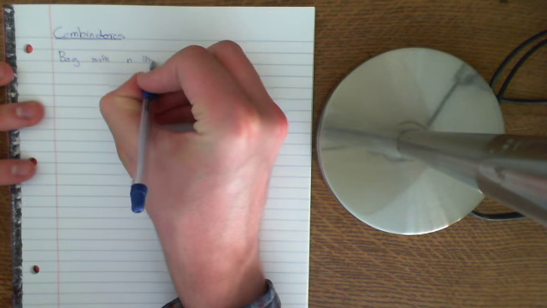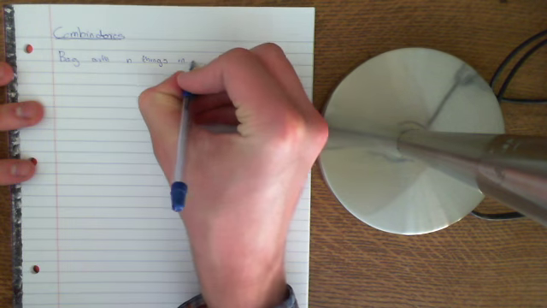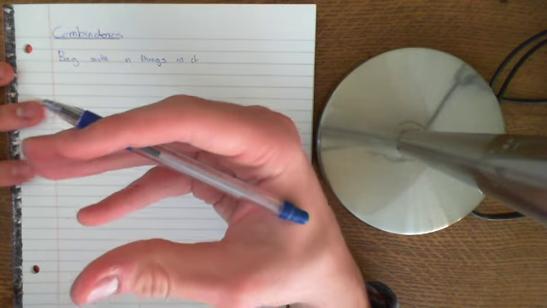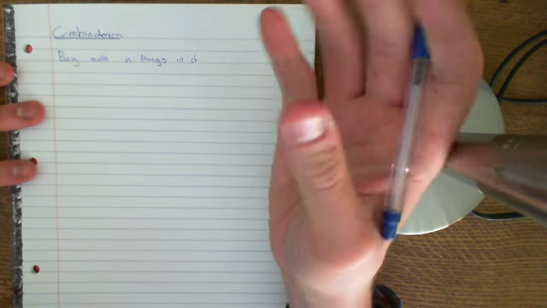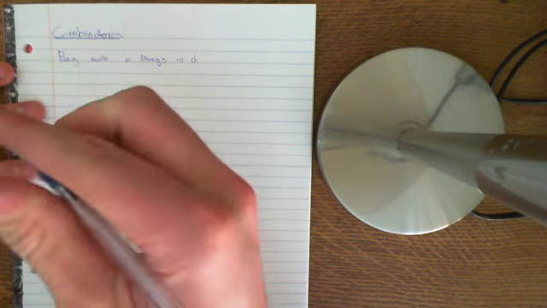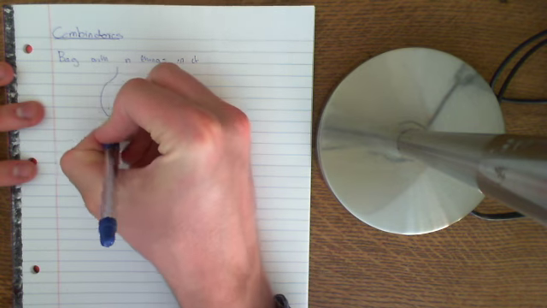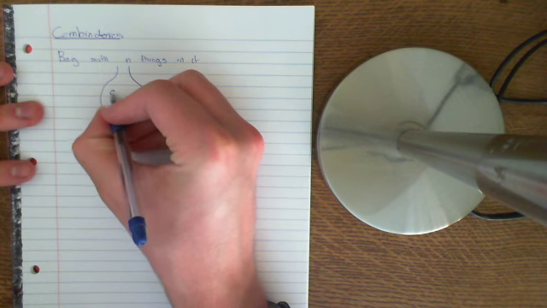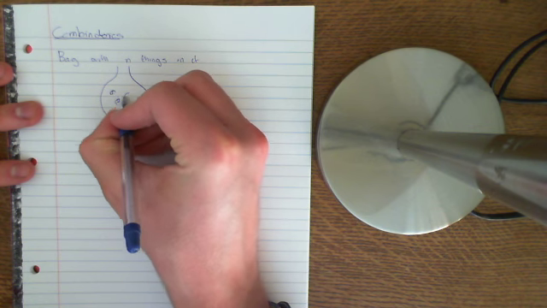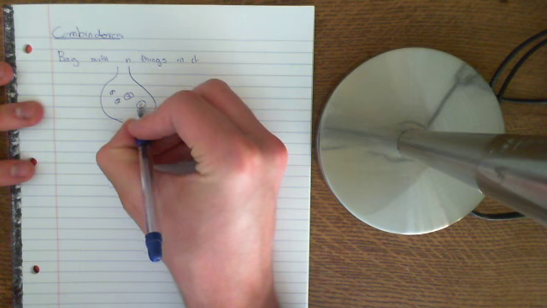So let's say we have a bag with n things in it, and these n things are different. So they might be balls of different colour, or balls with different numbers on, for instance. So we have this bag of things where we have 4 balls which have different numbers on, let's say, 2, 3, and we've got n of them, okay?